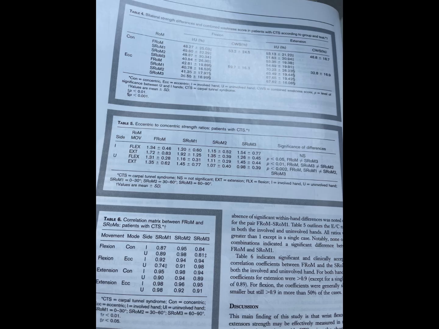Therefore, although from the length-tension relationship viewpoint, wrist flexors would have been put in a better position to act at SRoM3, the above combination of factors point out to SRoM1 as being the preferred short ROM option.